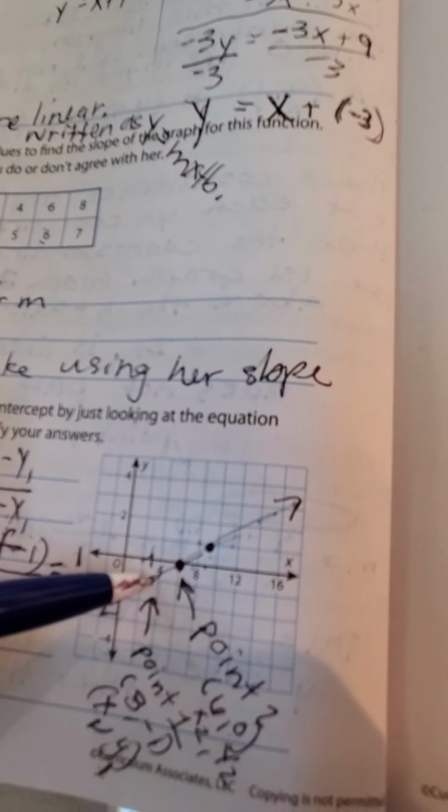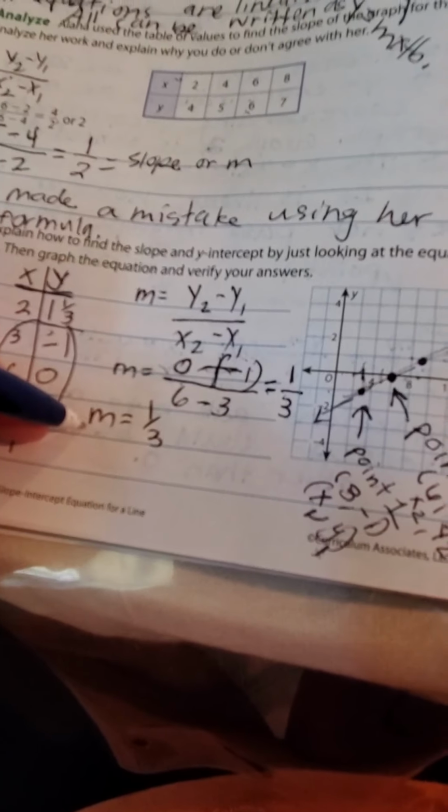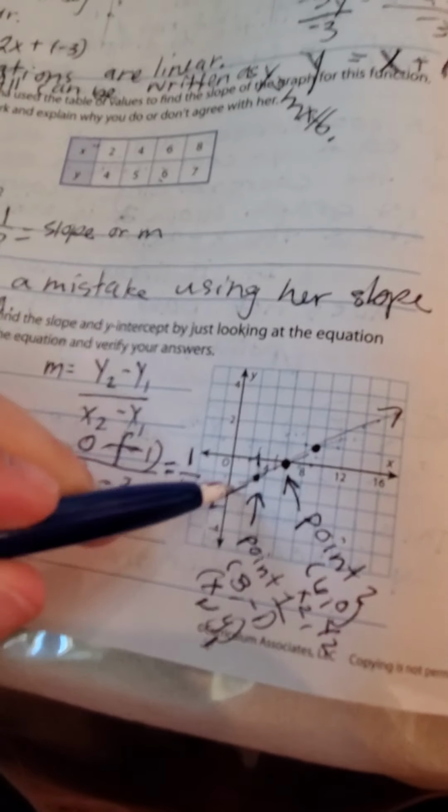Now I'm going to look at my graph and see if that's true. So from point 1, do I go up by 1? Because remember, rise over run. Yes. Do I go over by 3? 1, 2, 3. Yes, I do. So this slope is correct. This slope matches what I have on my graph.